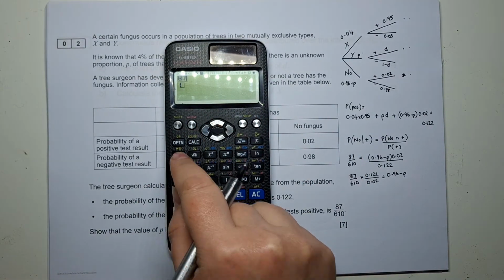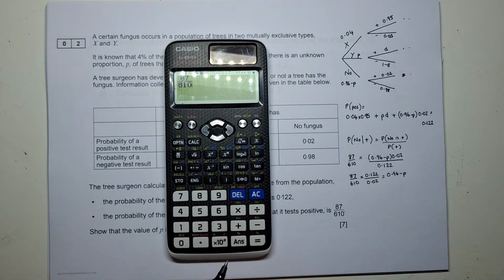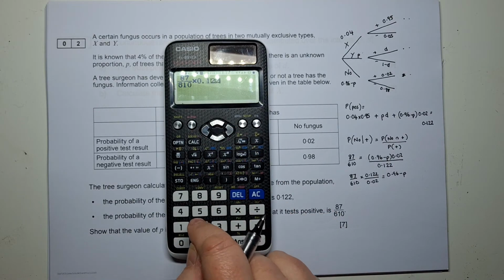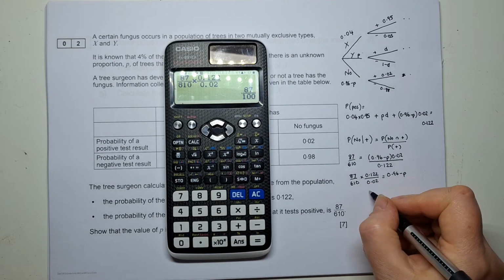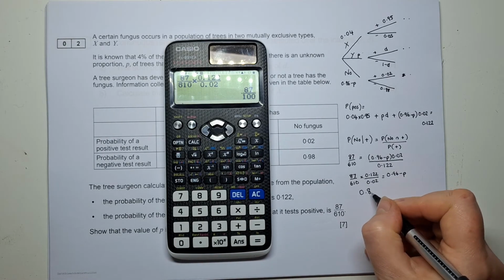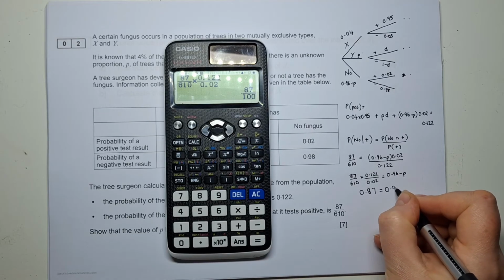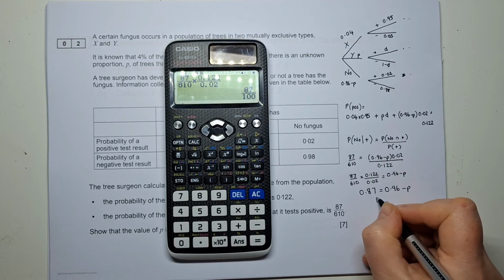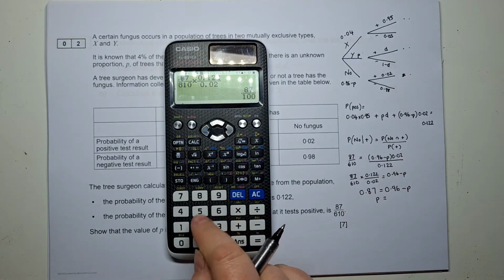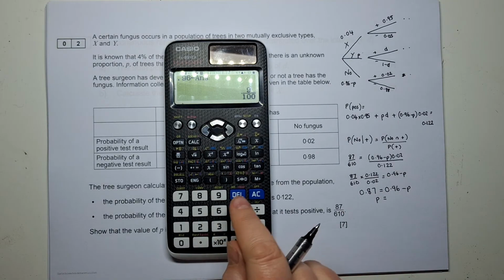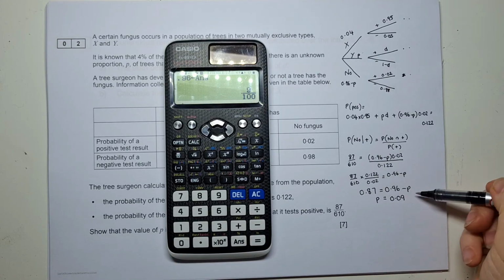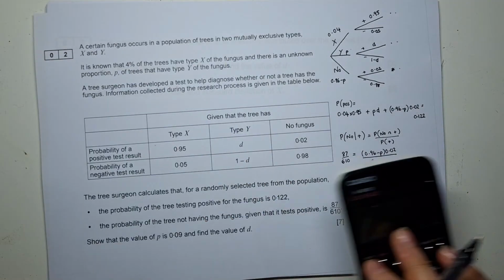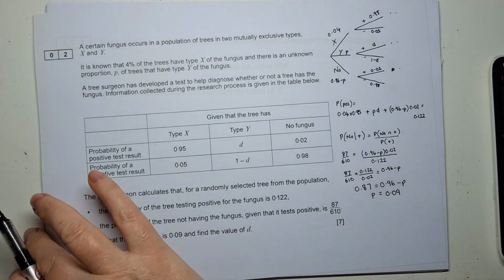So 87 over 610 multiplied by 0.122 over 0.02 gives me 87 over 100, or 0.87. So if I rearrange that, that's going to give me 0.09, which is what we wanted. But we've got enough working there for the examiner to be convinced that we knew what we were doing.